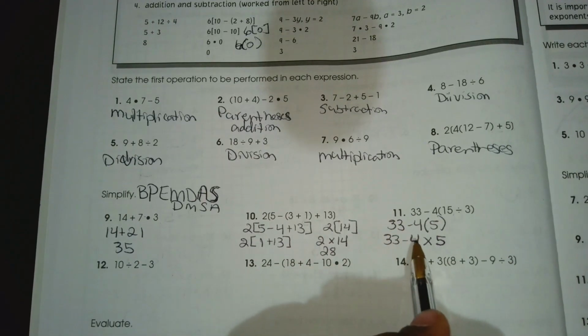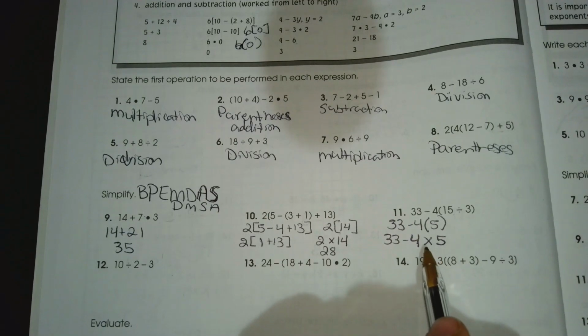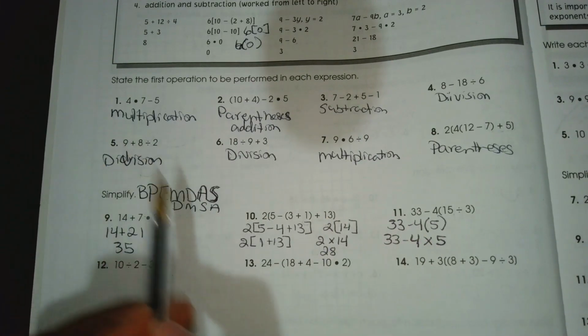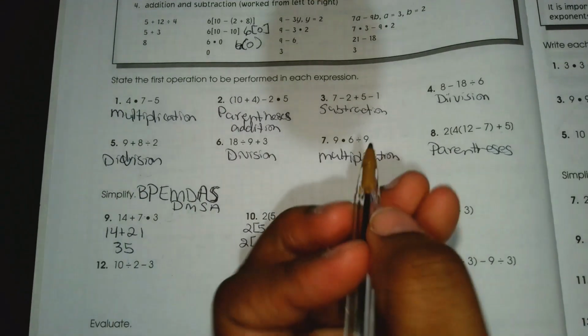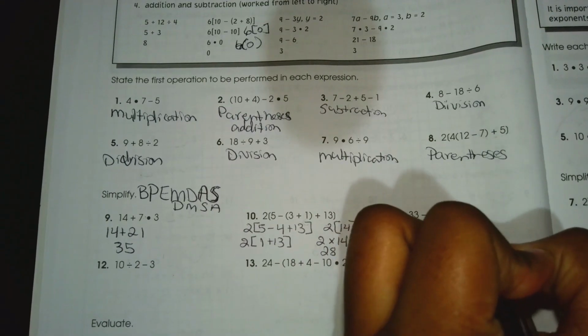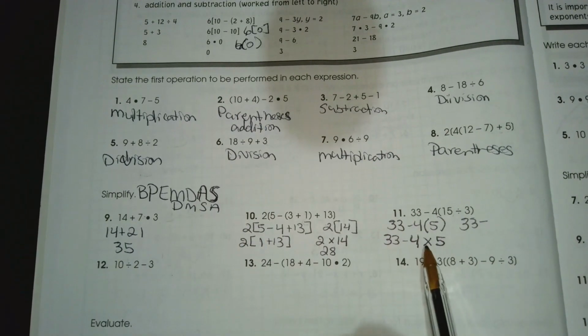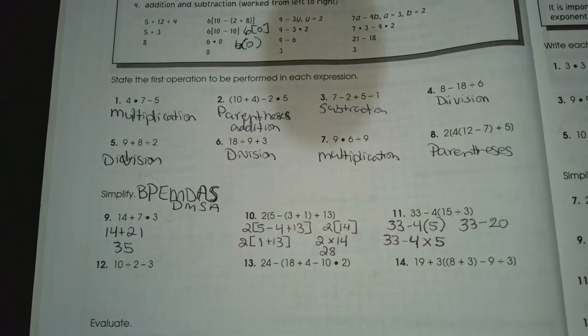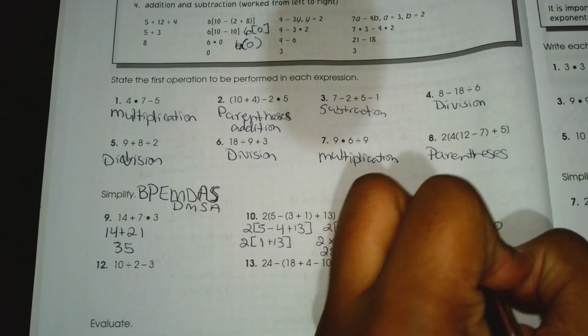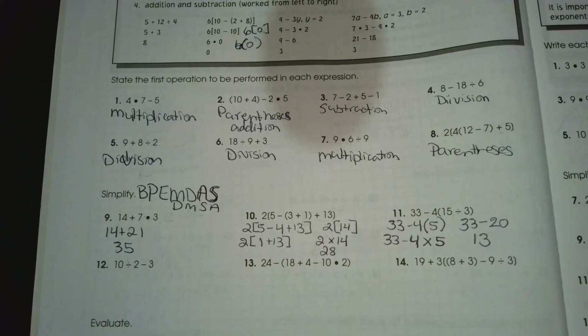Now we have 33 minus 4 times 5. Our next operation, we have subtraction and multiplication, all right? Multiplication comes before subtraction, so we're going to be multiplying first, okay? So 33 minus, and then 4 times 5 is 20. Okay? And 33 minus 20 is 13.